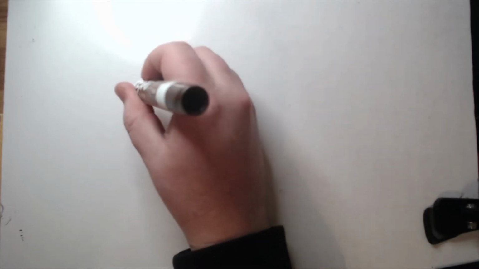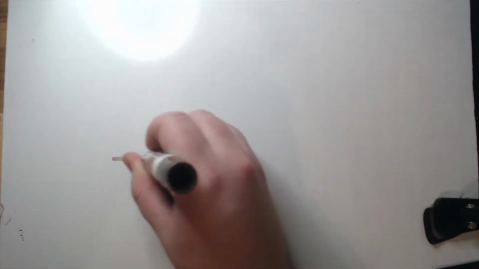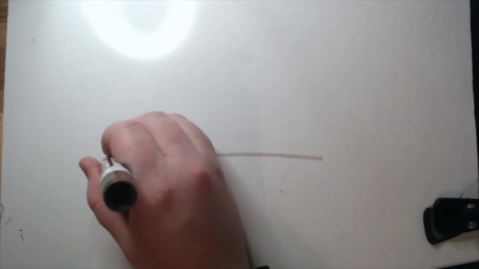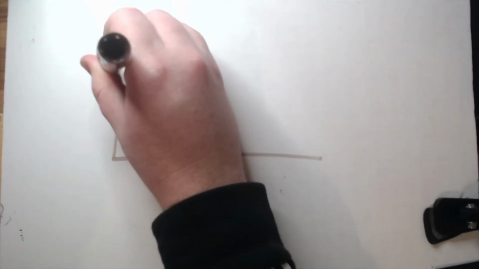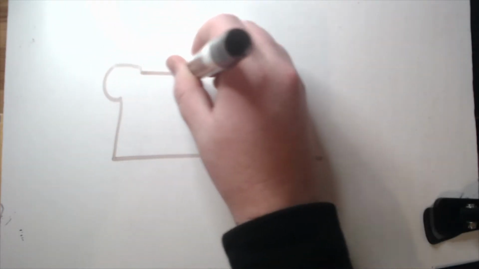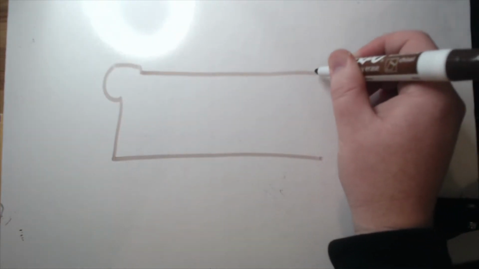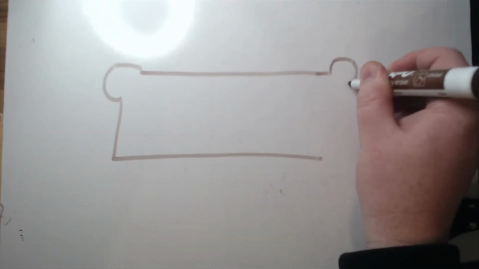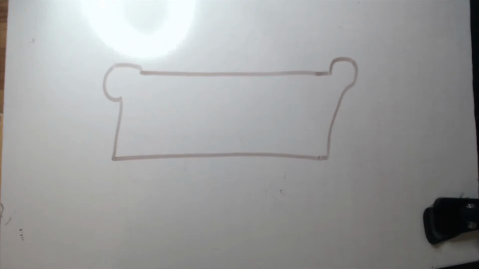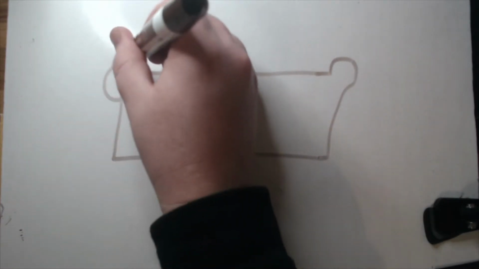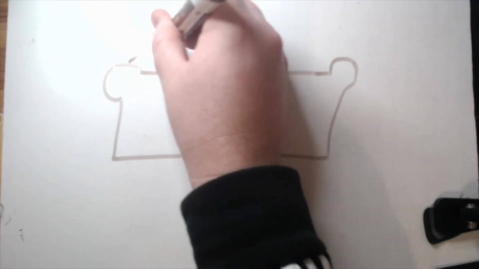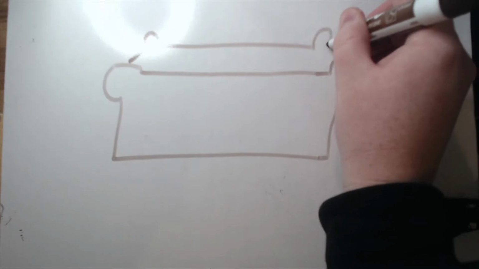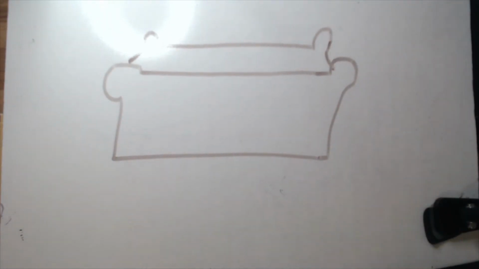So first things first, we need to get a loaf of bread. Let's make it beautiful. And this is turning into like a giant slice of bread, but whatever. I don't know if that looks like bread. I don't know. I'm no artist. That's my loaf of bread. Deal with it. Okay, she cuts it into 8 slices.